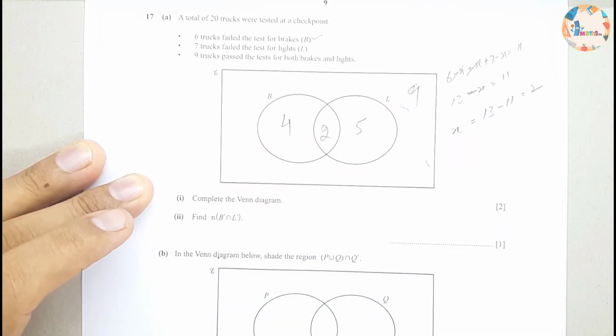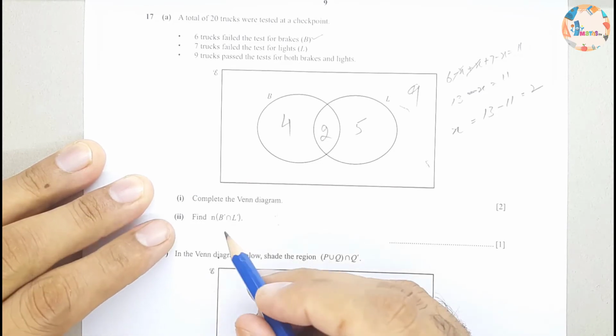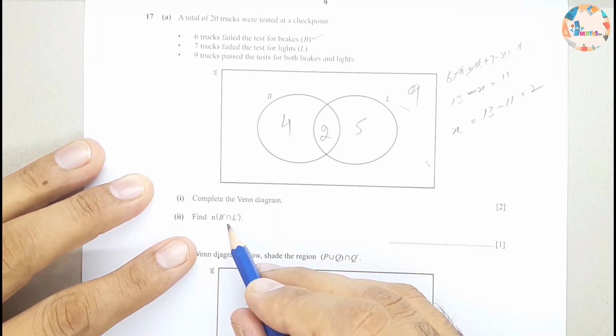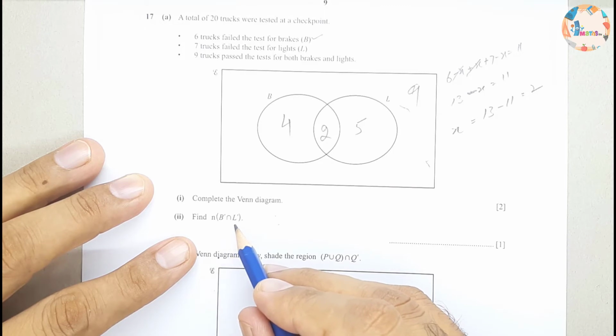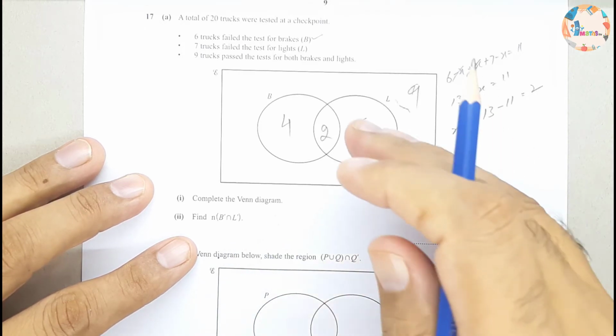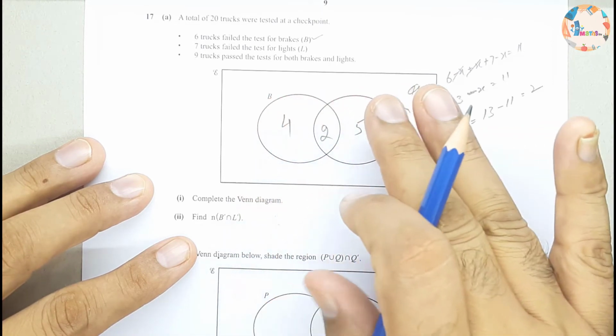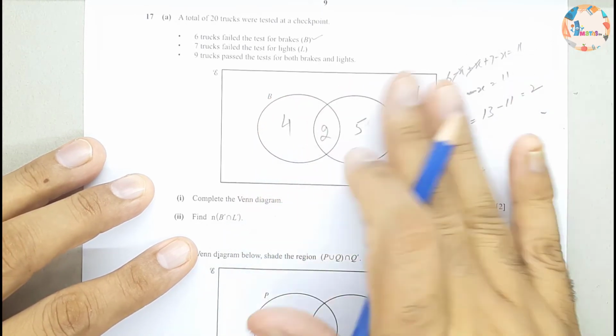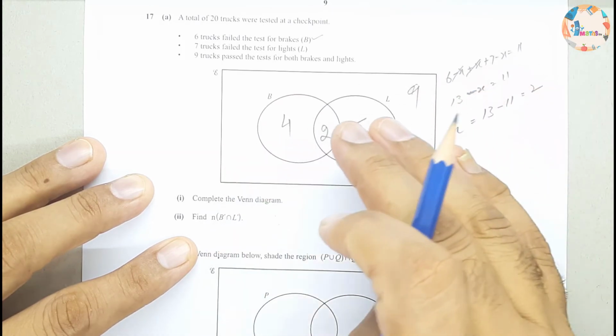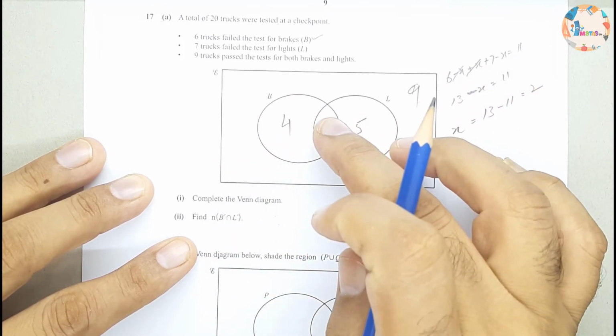Now next comes find n of b complement intersection L complement. So b complement is not in B and L complement is not in L. So the intersection of these two will be this one.